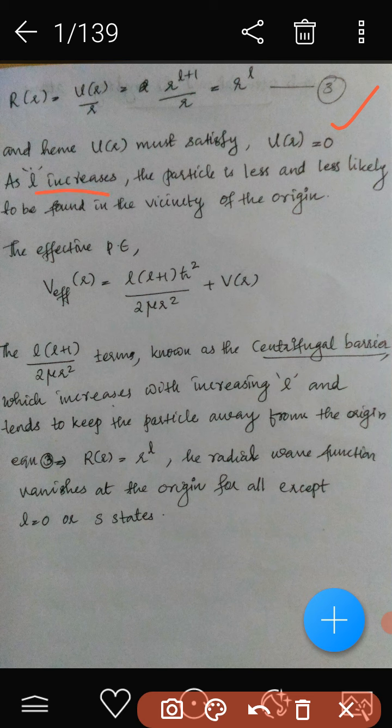As L increases, the particle is less and less likely to be found in the vicinity of the origin. This is the effective potential energy. Here this term is known as the centrifugal barrier, which increases with the increase in L. If L increases, then this barrier will increase, and it tends to keep the particle away from the origin. Then R is equal to r to the power L. The radial wave function vanishes at the origin for all except L equal to 0, the S state.